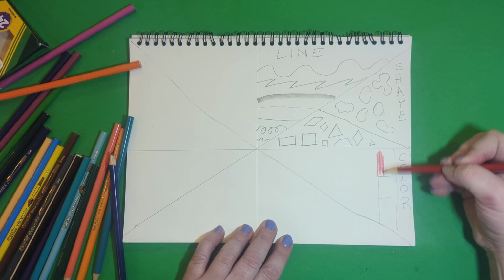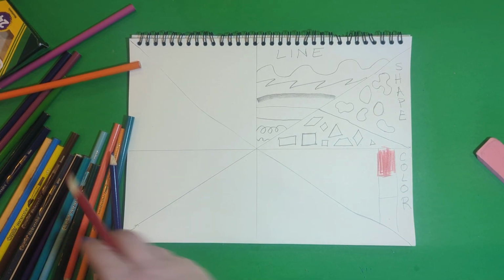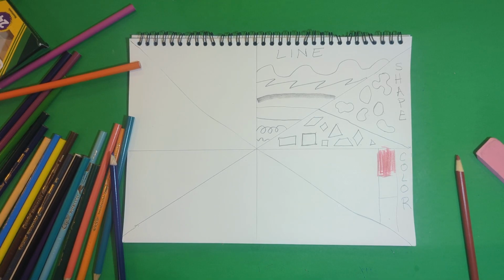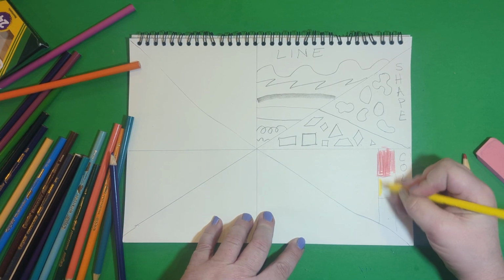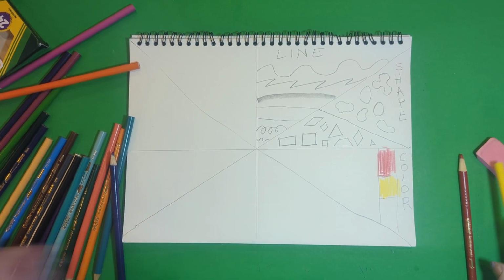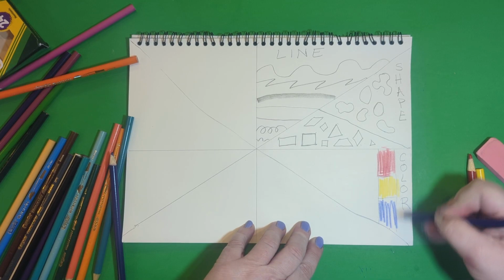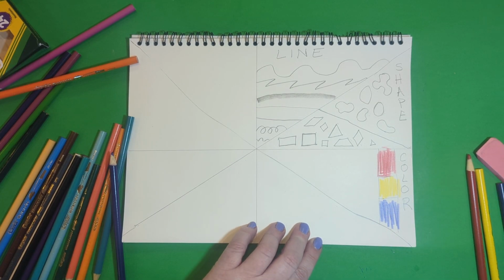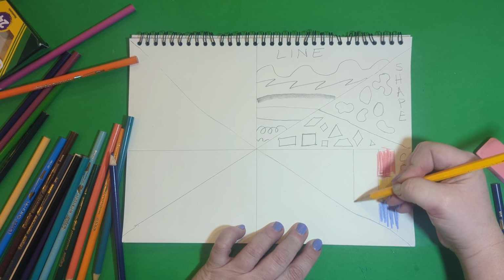So the primary colors are red, blue, and yellow. Let me find the yellow. There's the yellow and blue. And yes, I'm not staying within the lines, and it's okay if you don't either.